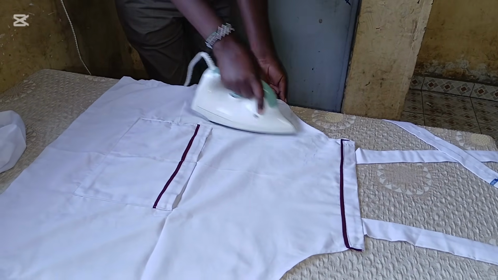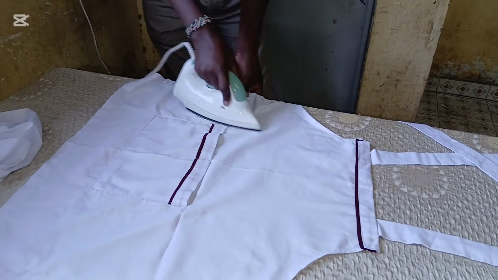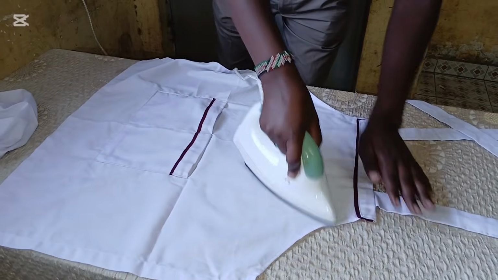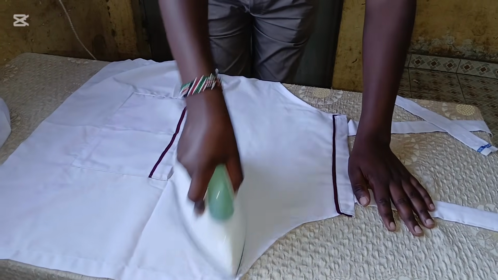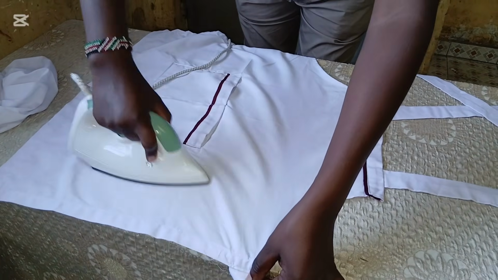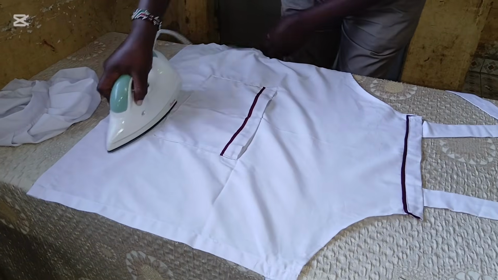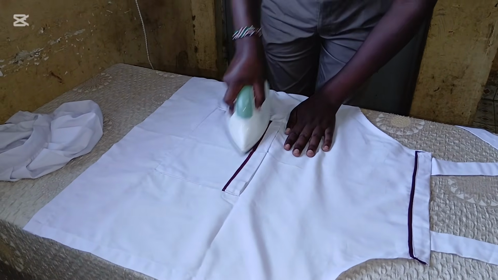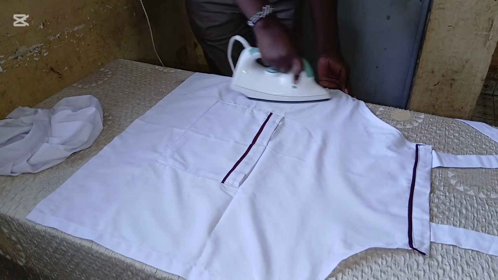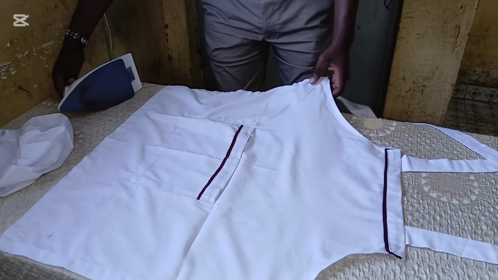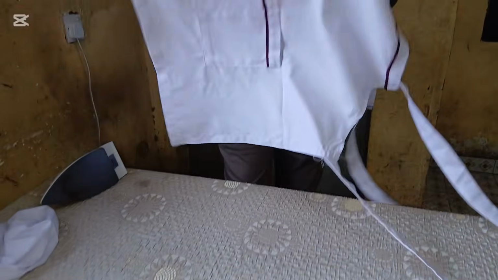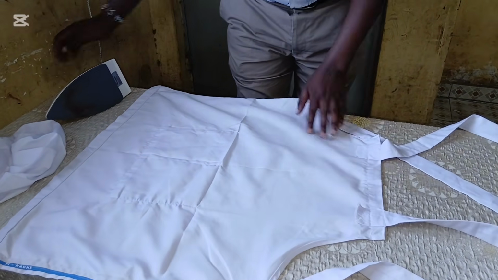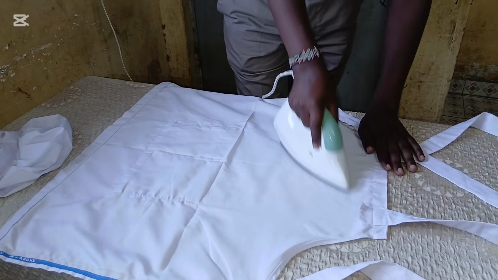You can see now the creases have started decreasing. We are still going to iron another time. Then we will turn it on the other side so that we can also remove the creases on the other side.